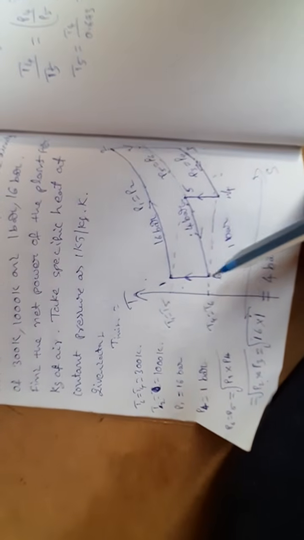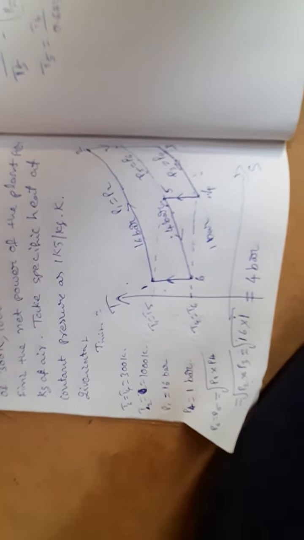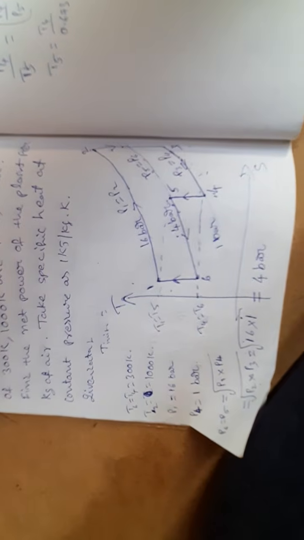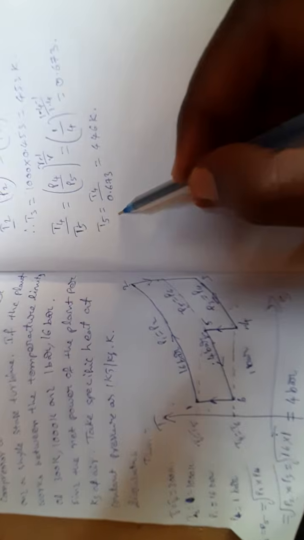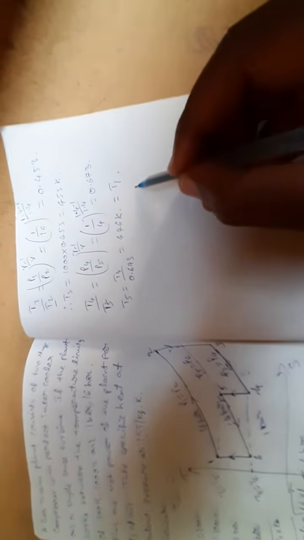Now similarly, for the process 6 to 1, we know that for perfect intercooling, T1 equals T5. Already we calculated T5, so it is equal to T1 only. That is for perfect intercooling, as already mentioned with the perfect intercooler. So T5 equals T1. Whatever the requirement, we got the corresponding values.